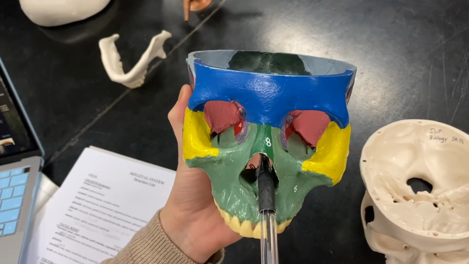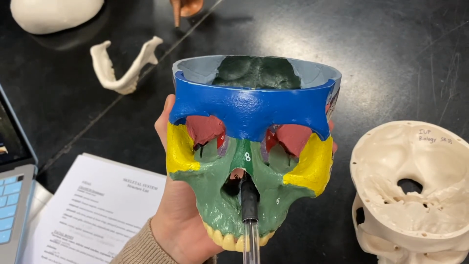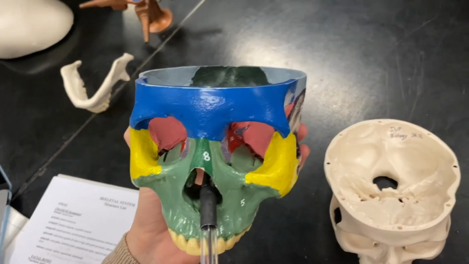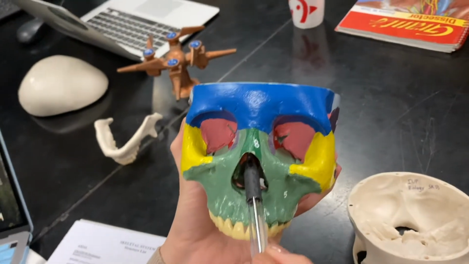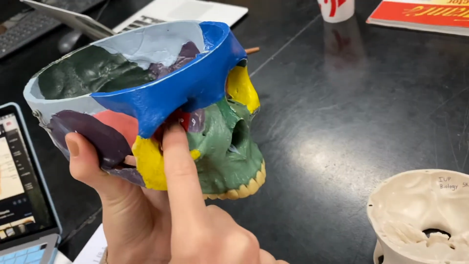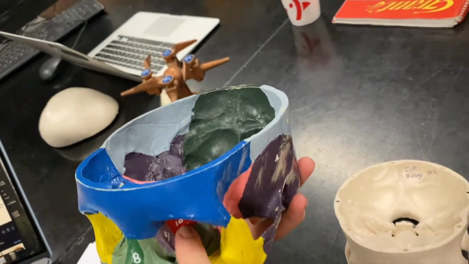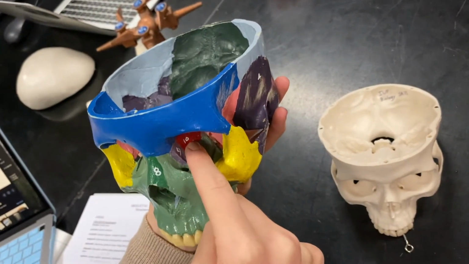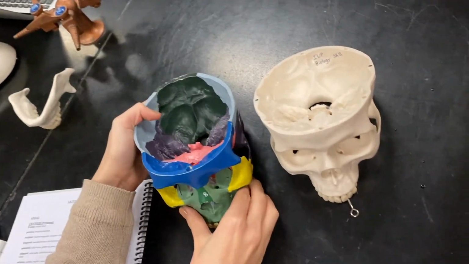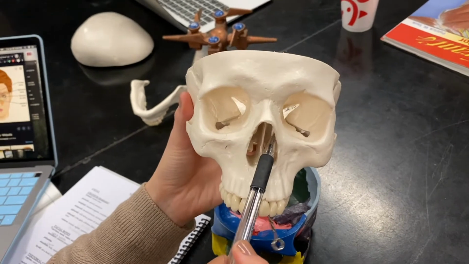And then the superior nasal conchae is going to be, it's labeled number 10 here. You can see it's on bilateral sides. And then the middle nasal conchae is actually best seen in this one right here. So this is the middle nasal.